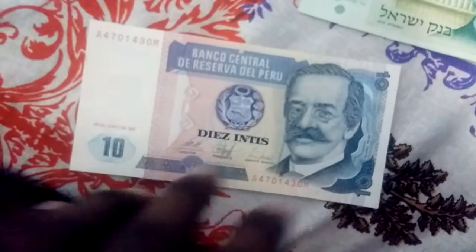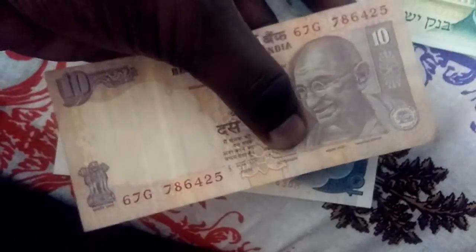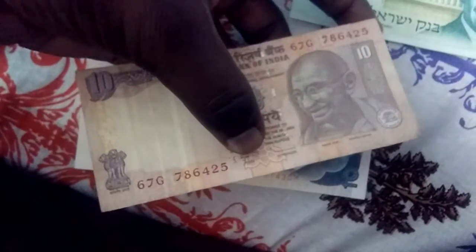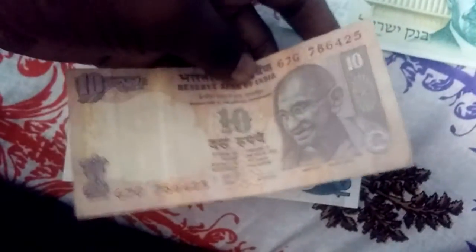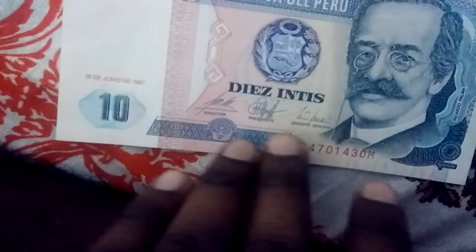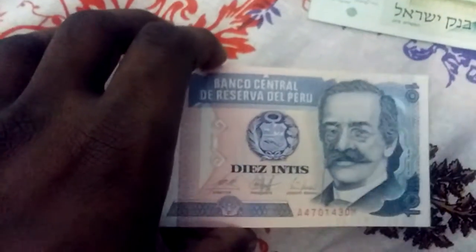As you can see, this particular banknote has 3 signatures. Most banknotes simply contain one. As you can see, the Indian one has only one. This is only one person's signature. This is actually the signature in Hindi. It is of the same person. So you can see there are 3 signatures here. This is Peruvian intis. It is a former currency.